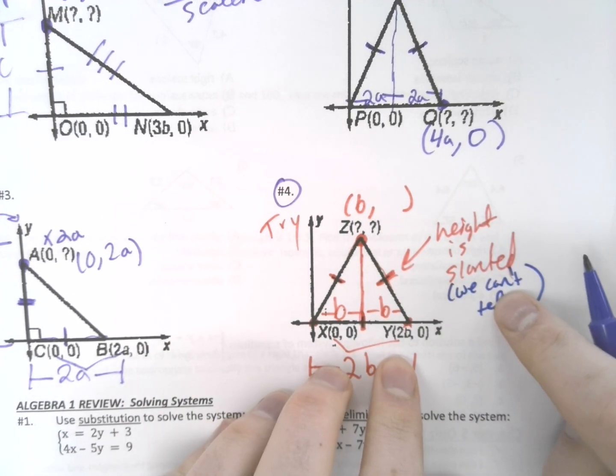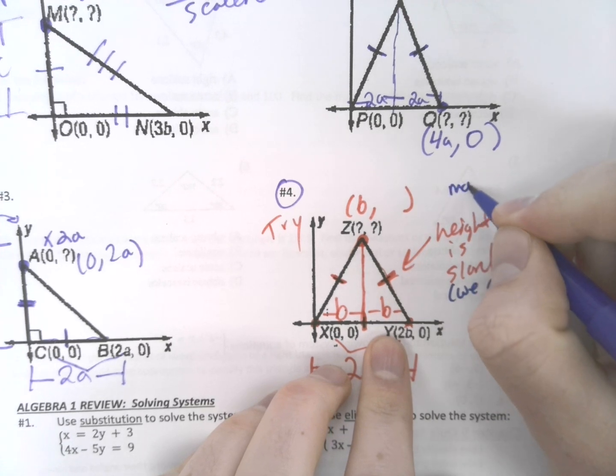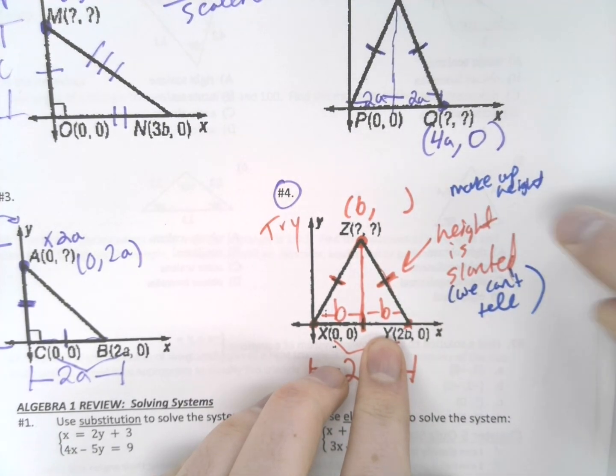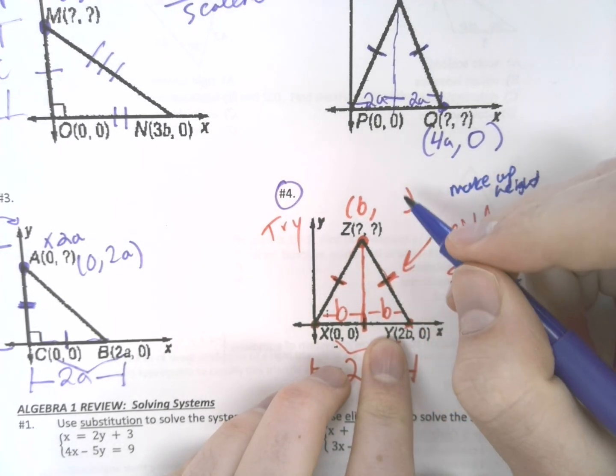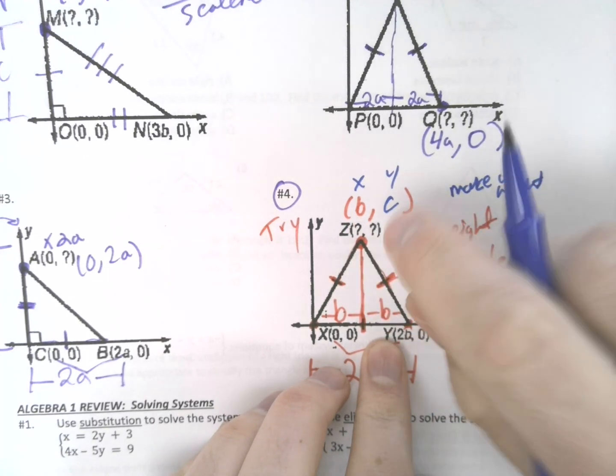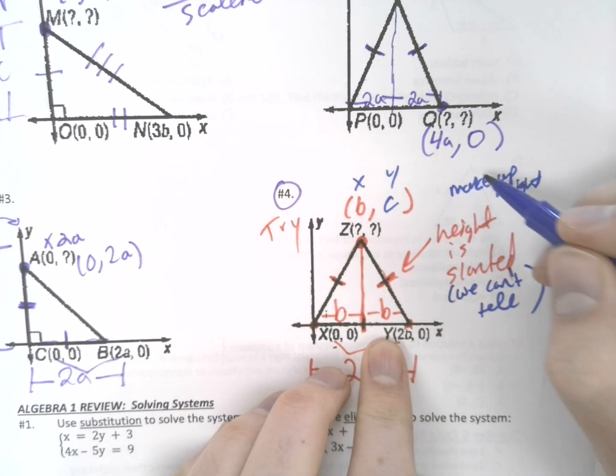Our height is slanted, so we have to make up a height. We don't know a height, so we make it up. I'm going to call it, let's go C. So we were able to find our x, but as far as our y, we had to make it up.